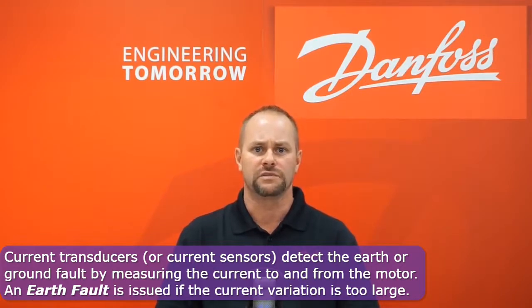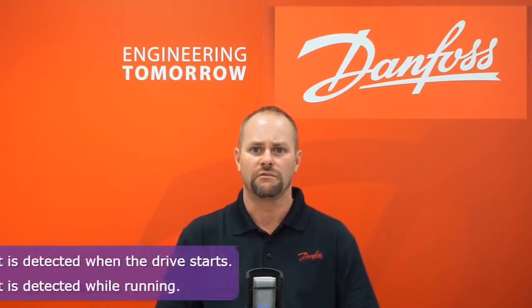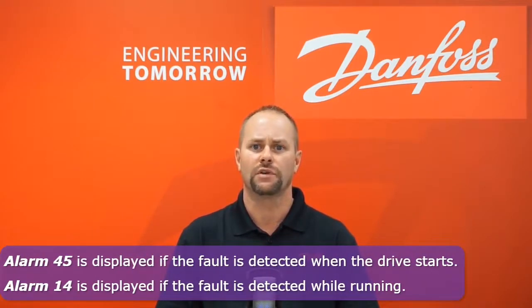The only difference between an alarm 14 and an alarm 45 is when they occur. An alarm 45 will be displayed if the fault is present when the drive starts. The alarm 14 is displayed if the fault occurs while running. Since both alarms are caused by the same problem, the troubleshooting process is identical.